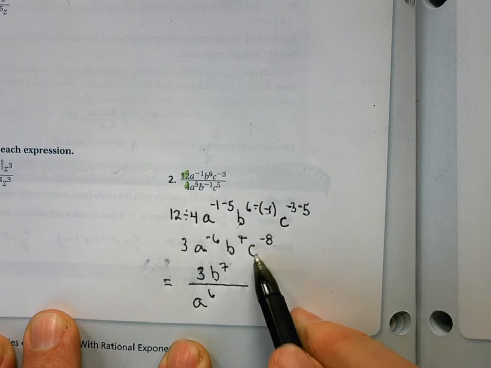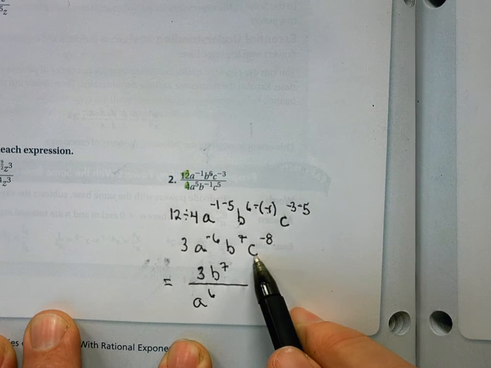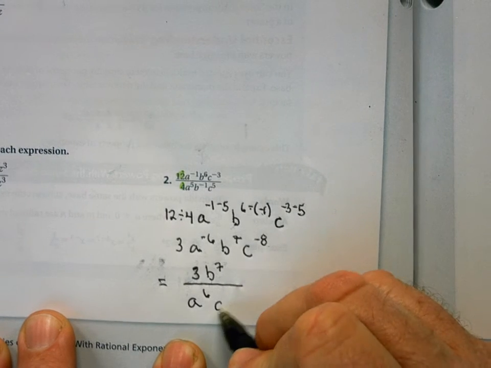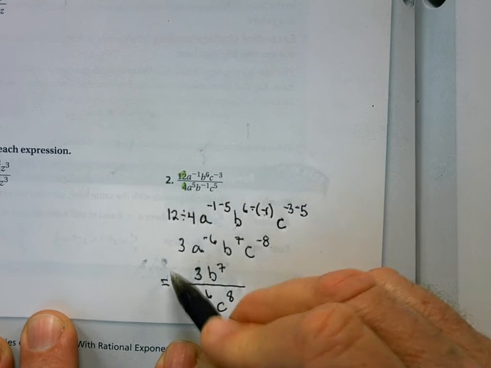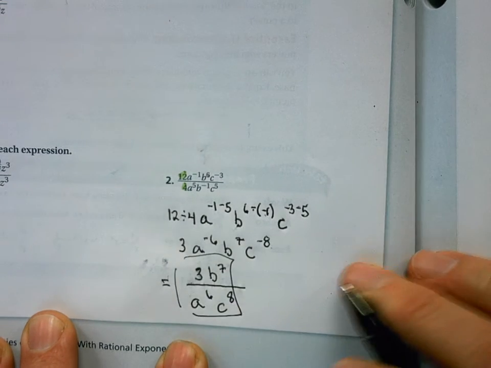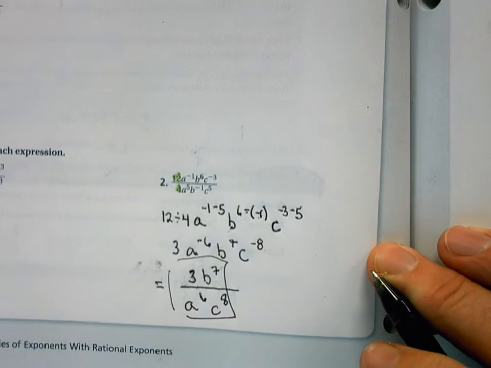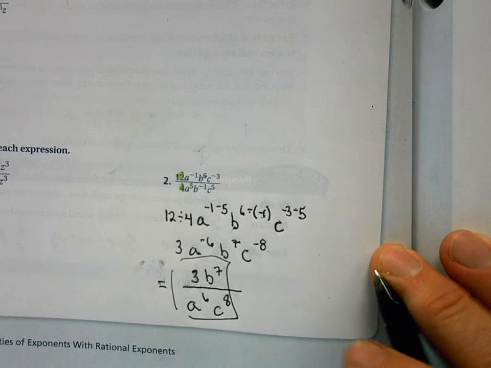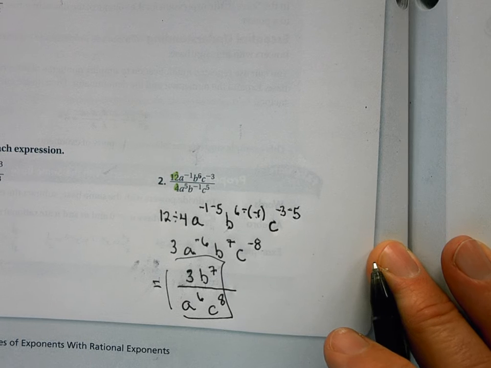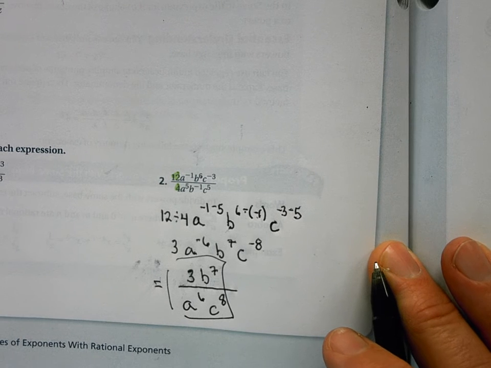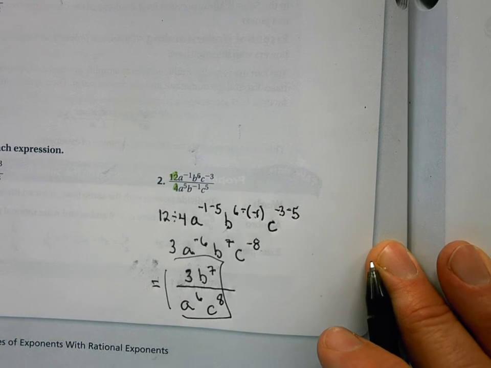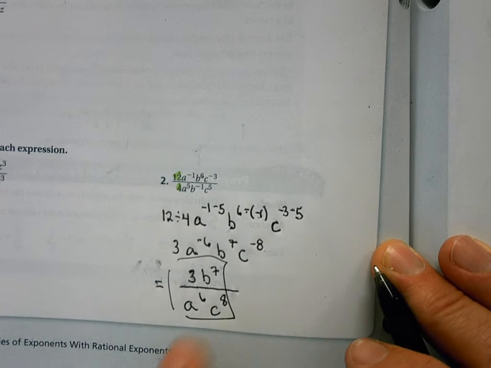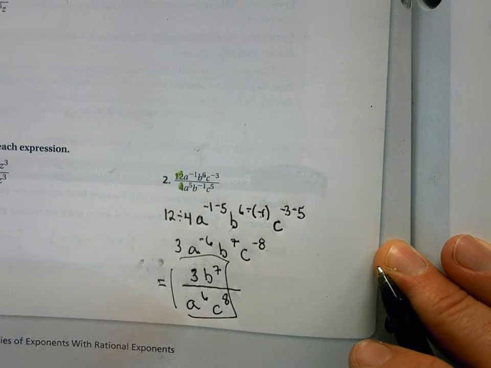And where should the c go? To the denominator. So on the denominator would be a c to the positive 8. There's your simplified version: 3b to the 7th over a to the 6th, c to the 8th. And then once again, can I subtract 6 from 7? No. Can I add 6 and 8? No, because they're all different bases. So once we have all different bases, we're done.